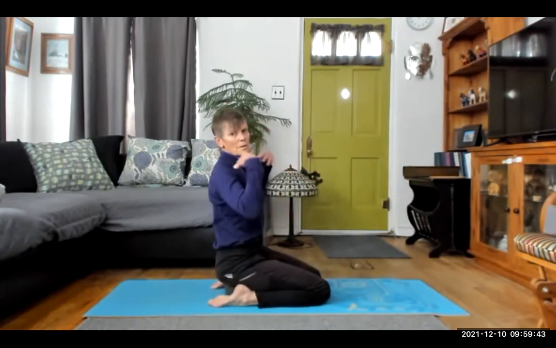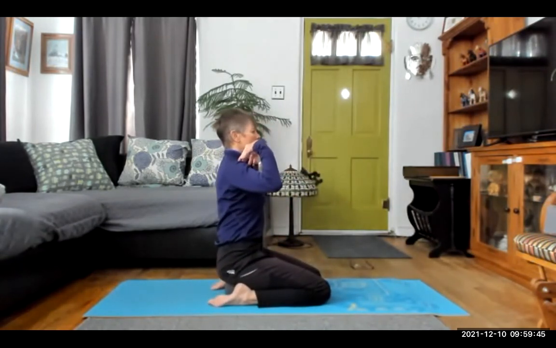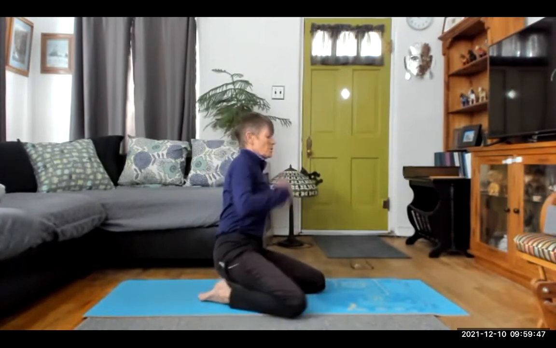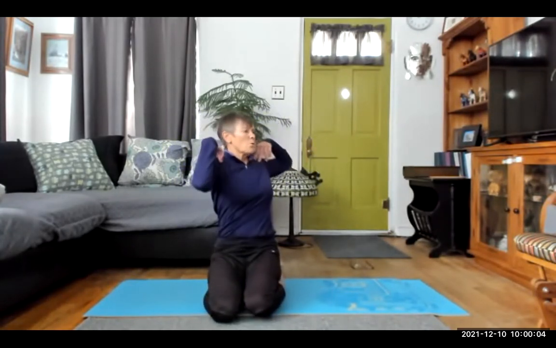Let's take the fingertips to the shoulders. So just another example here, I'll turn to face you, of just getting more of the fascial line, kinetic line involved in our movement. So we'll backstroke the elbows and let your whole body come into a twist.